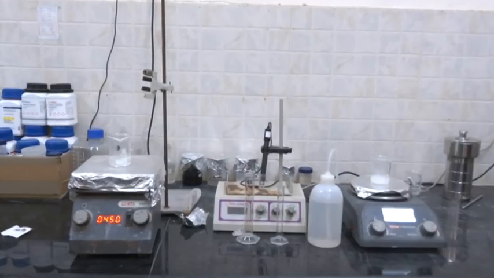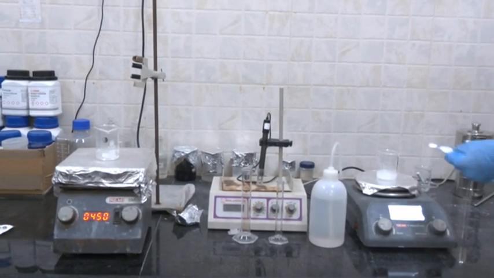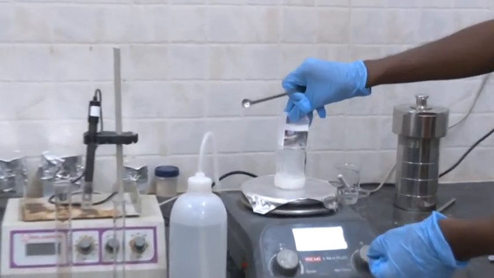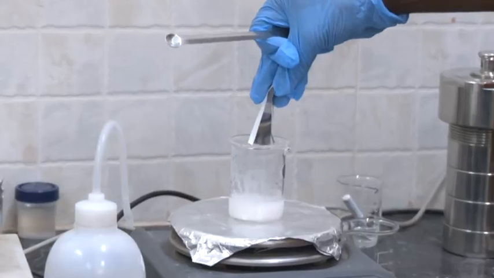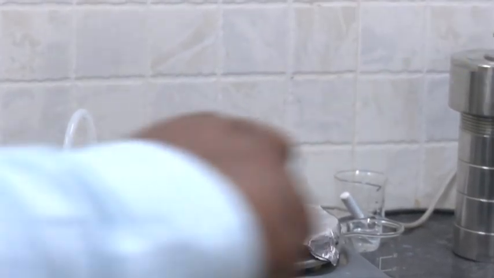Let's see, it should turn into a transparent solution. We got the transparent solution. Cover it and increase the temperature, up to the 90 degree limit.